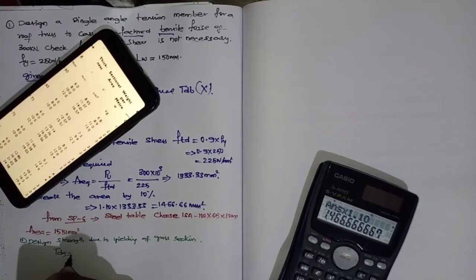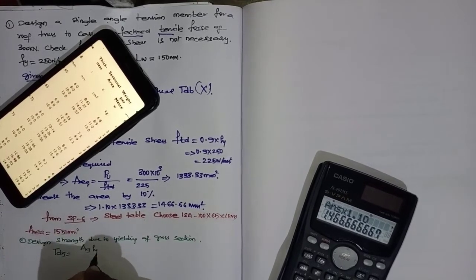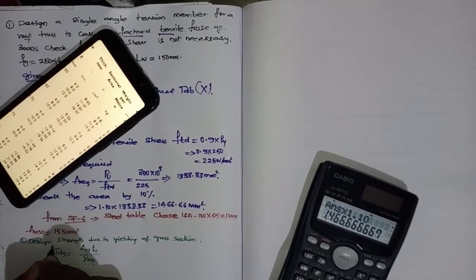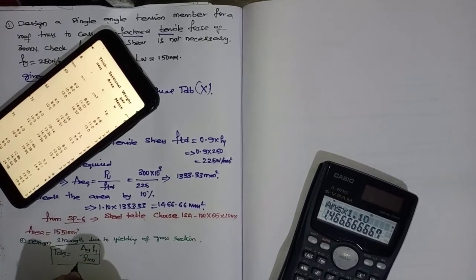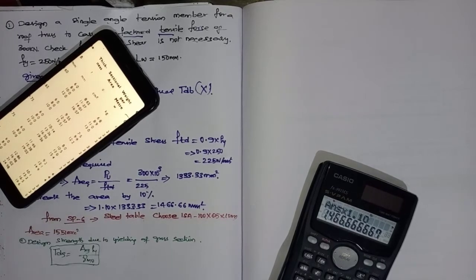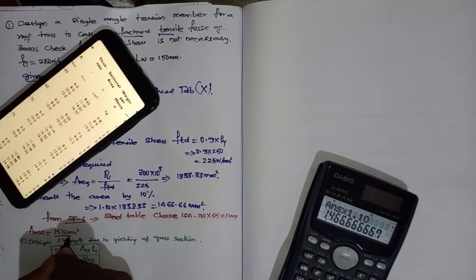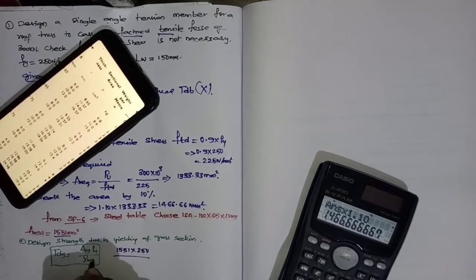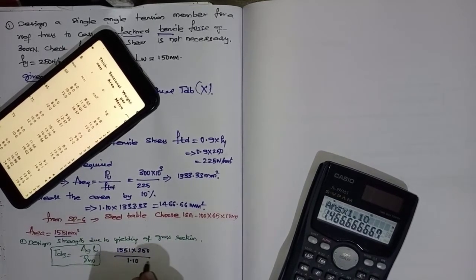Tdg equals Ag Fy by gamma m0. This is the formula. Now Ag is 1551, into Fy 250, divided by gamma m0, which for yielding is 1.10.